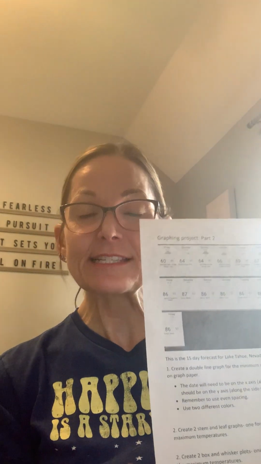And then the last set of graphs is making 2 box and whisker plots, 1 for the minimum and again 1 for the maximum. When you're doing your box and whisker plots, you're going to need to label your minimum, your maximum, your median, and then your Q1 and your Q3.